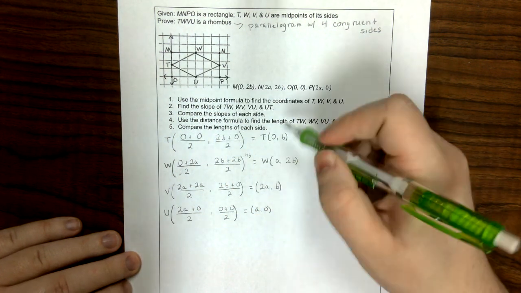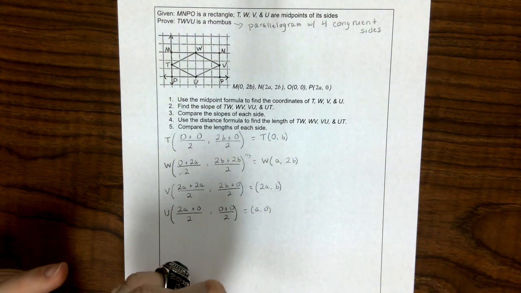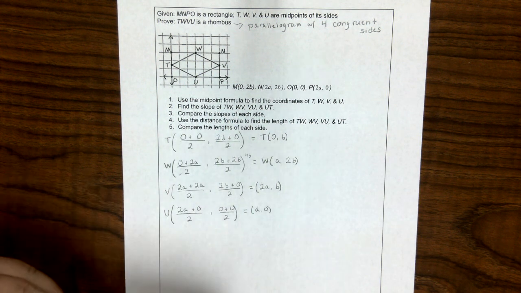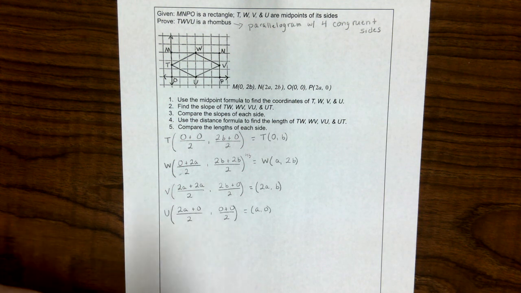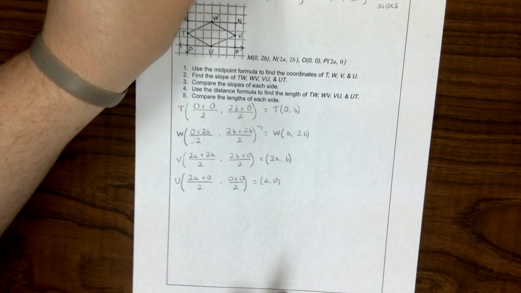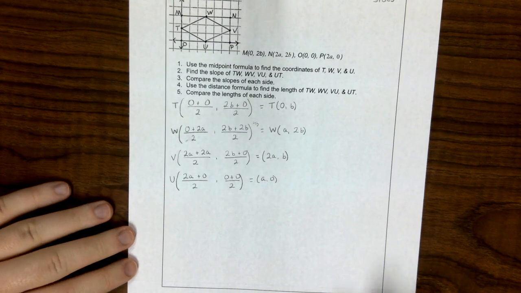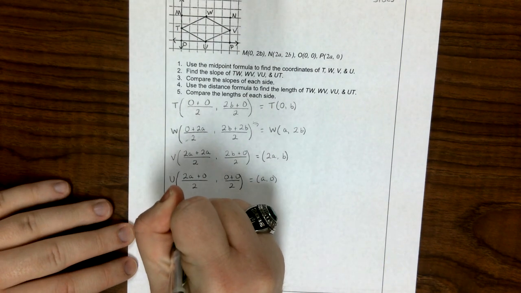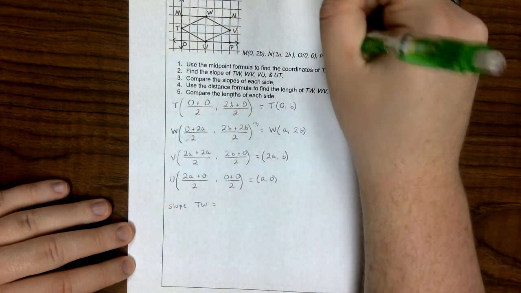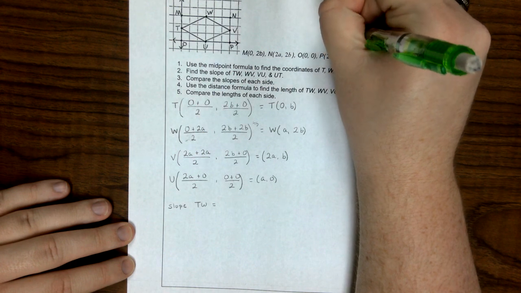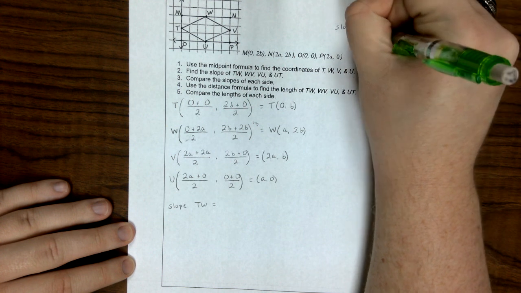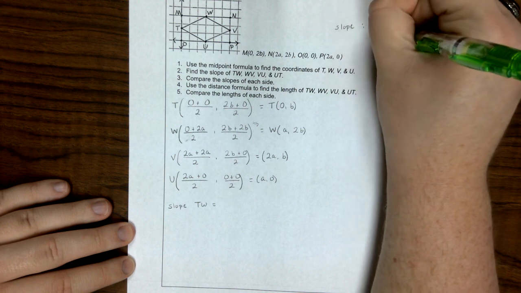Now we use these all the time. So let's find the slope of all these sides. I'm not going to have a lot of room, so let's scoot that up just a little bit. There we go. All right, so slope of TW. Now, in case you forgot, slope is y2 minus y1 over x2 minus x1.